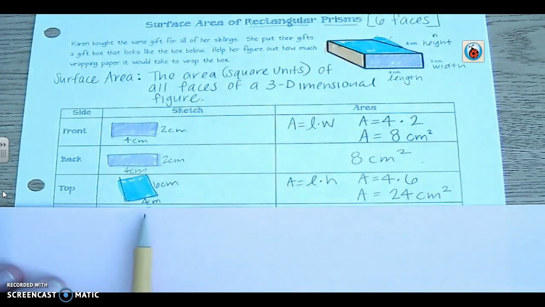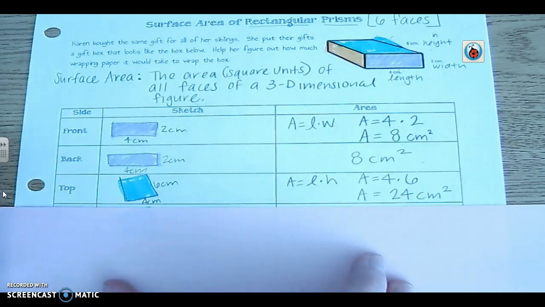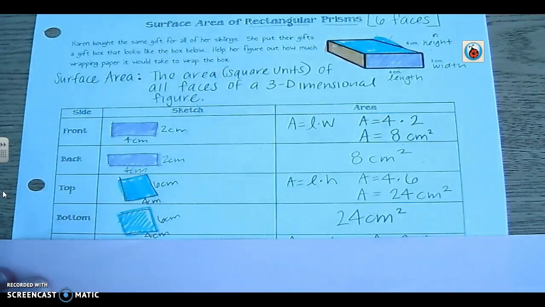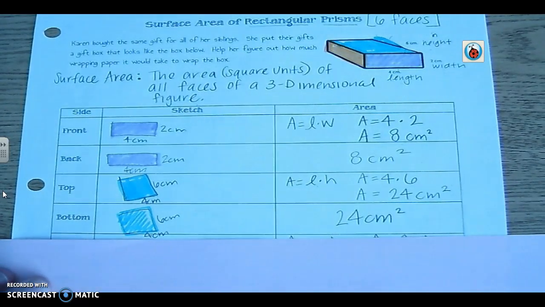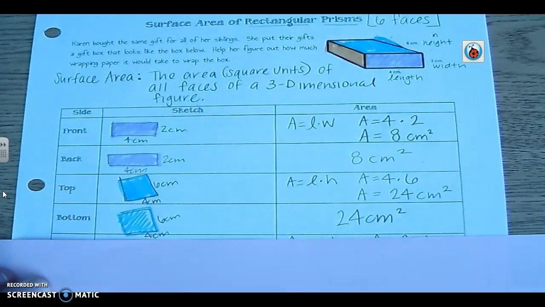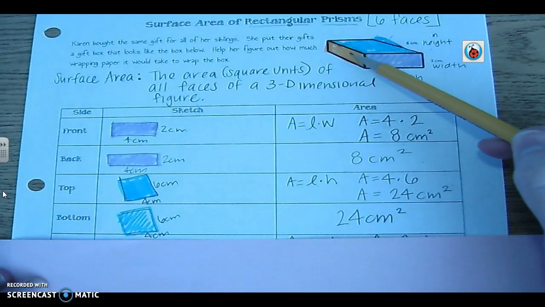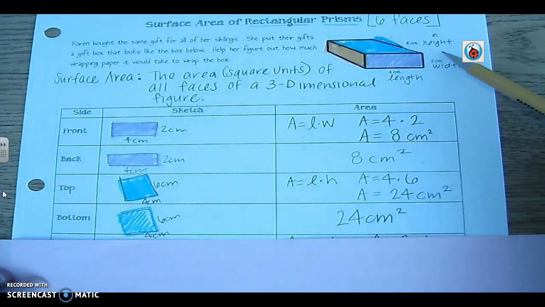So the length and the height make up the top. The length and the height also make up the bottom. So whatever I've done for the top, I should be able to do the same thing for the bottom, because those two faces are congruent or equal. They're the same size. So I have 4 faces calculated now: front, back, top, bottom. The only faces left are the left face and the right face.